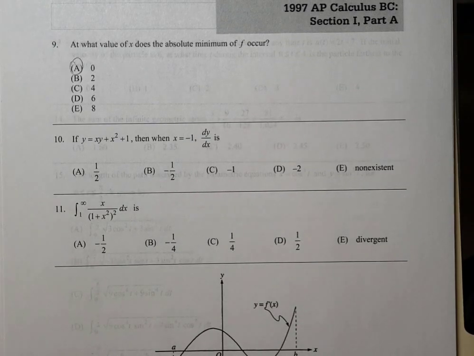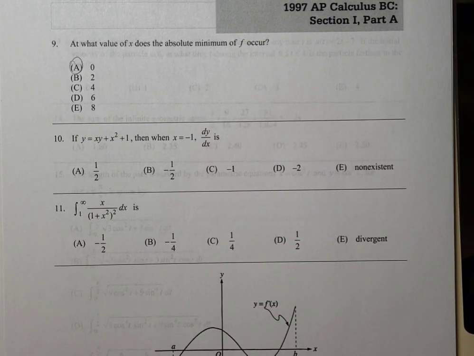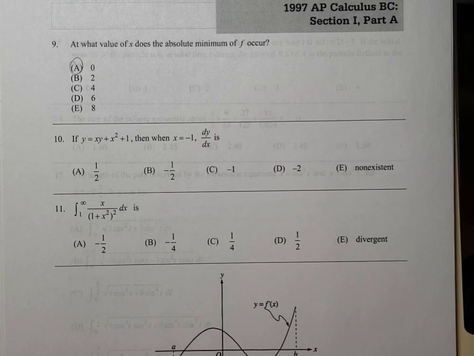y is xy plus x squared plus 1. Then when x is negative 1, dy/dx is equal to what? Okay, we have to implicitly differentiate.